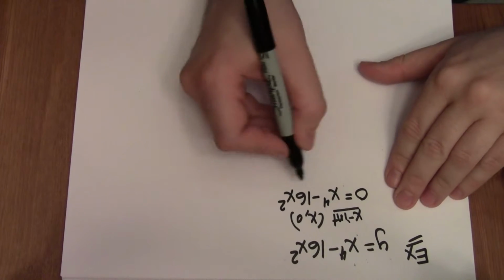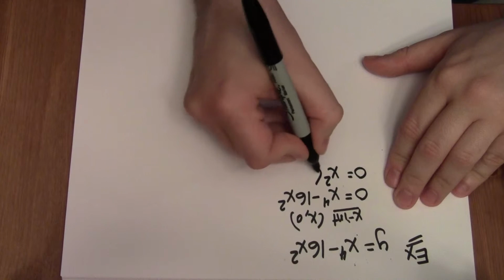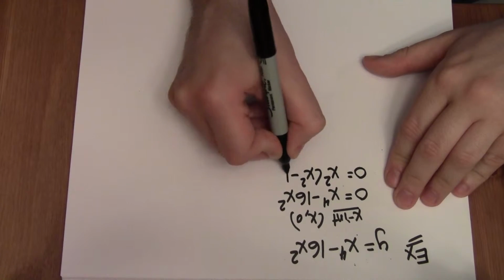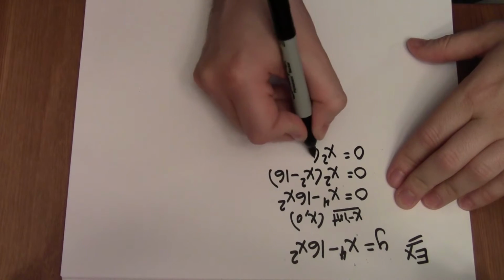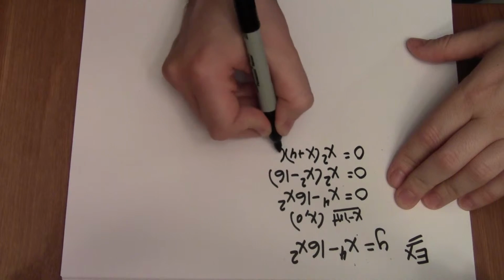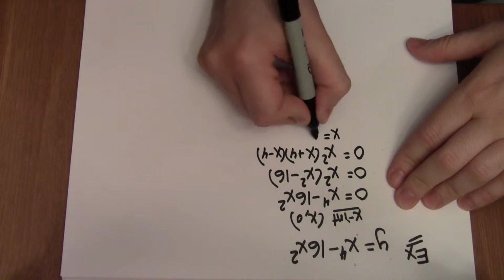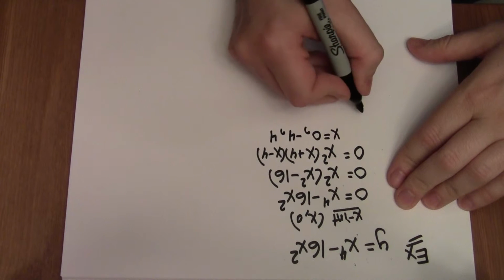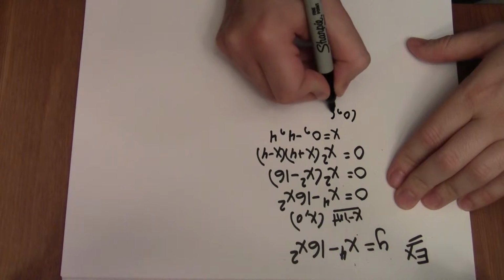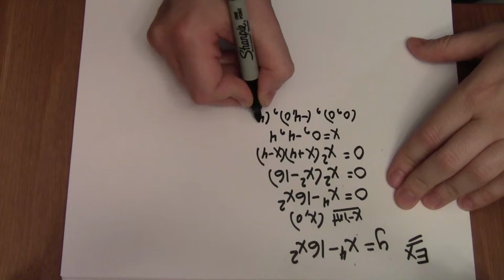I can solve this by doing some factoring on the right side. I can take out a greatest common factor of x squared, and I'm going to get x squared times x squared minus 16. I can continue factoring that down to x plus 4, x minus 4, and setting all three parts equal to 0, I get 0, negative 4, and 4. So my x-intercepts are 0 comma 0, negative 4 comma 0, and 4 comma 0.